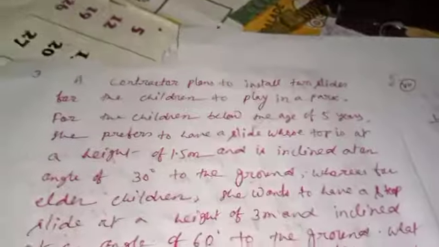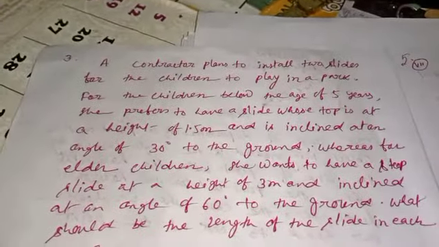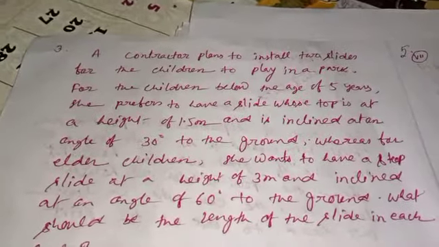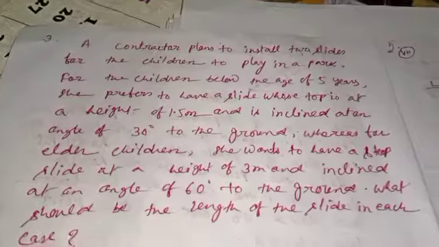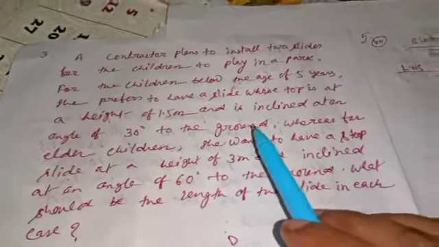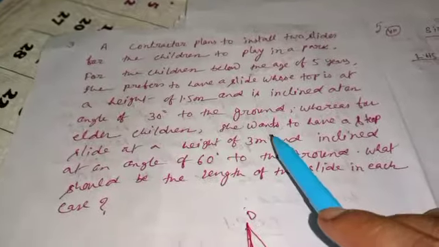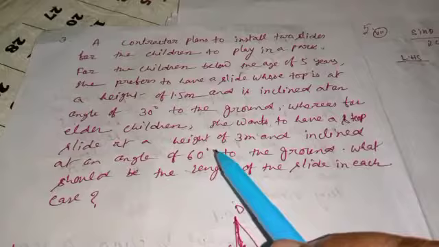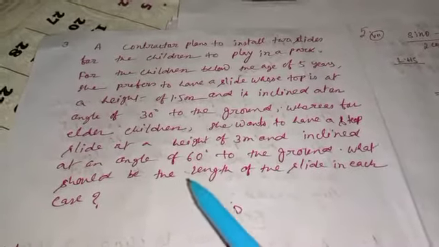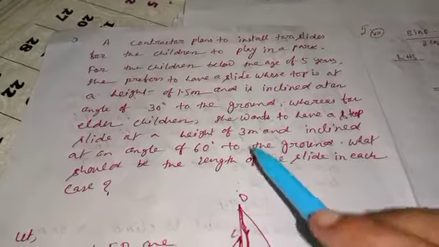Question number 3. A contractor plans to install 2 slides for the children to play in a park. For the children below the age of 5 years, she prefers to have a slide whose top is at height of 1.5 meter and is inclined at an angle of 30 degree to the ground. Whereas for elder children, she wants to have a step slide at a height of 3 meter and inclined at an angle of 60 degree to the ground. What should be the length of the slide in each case?